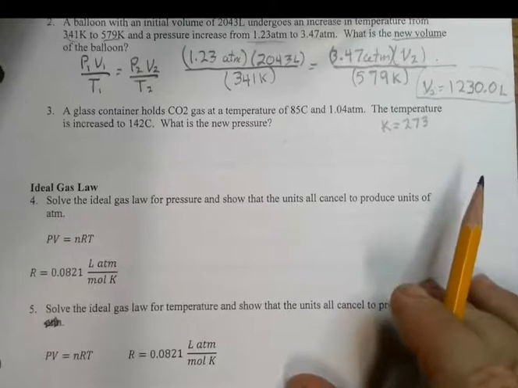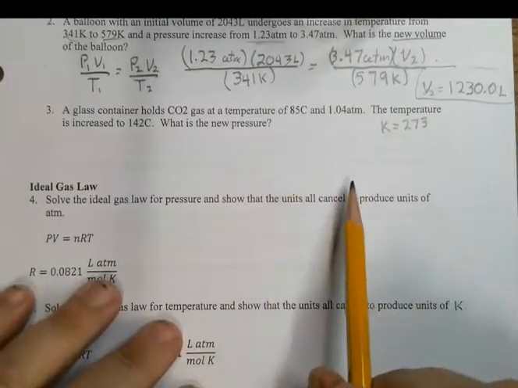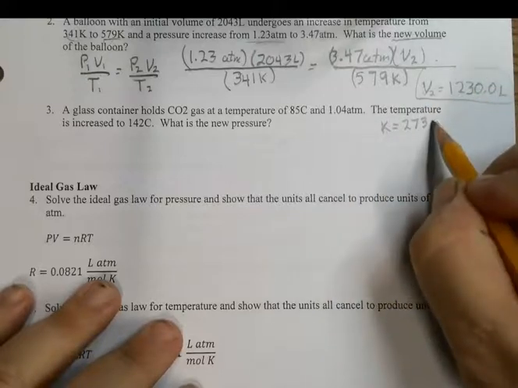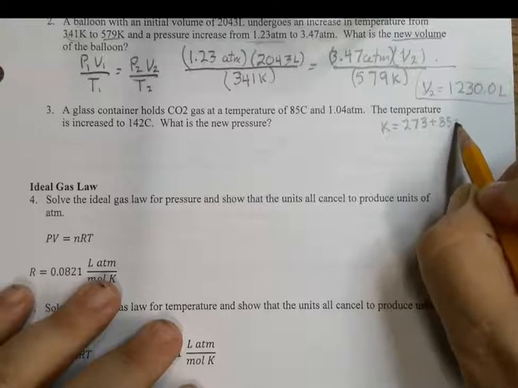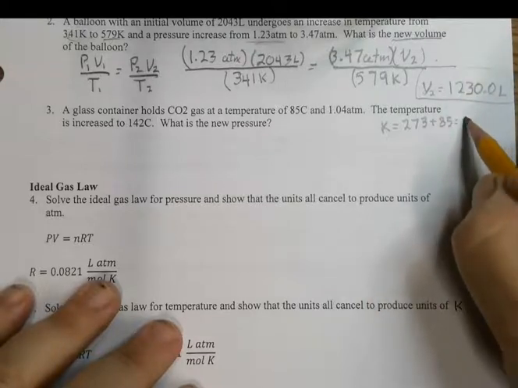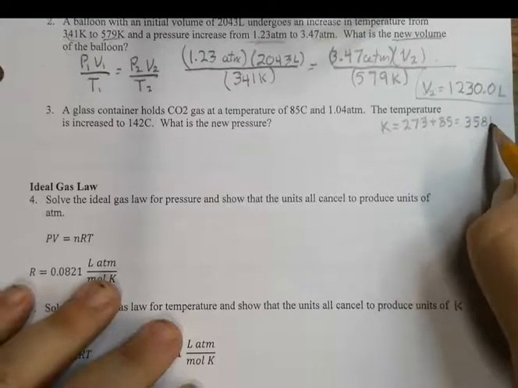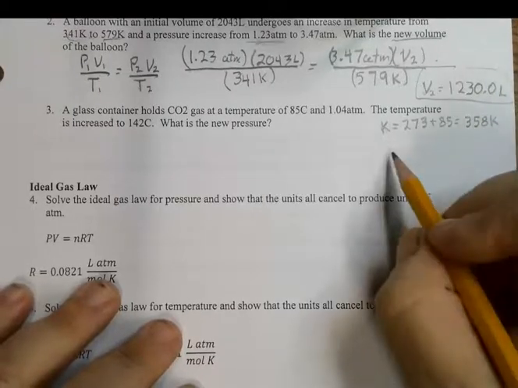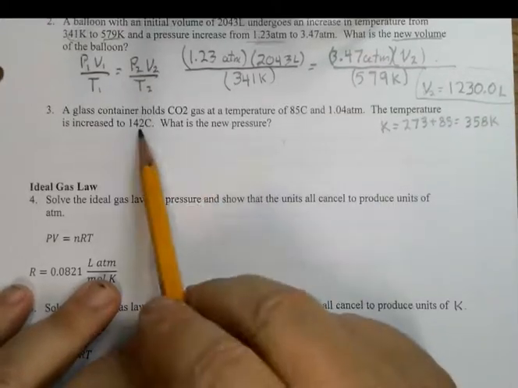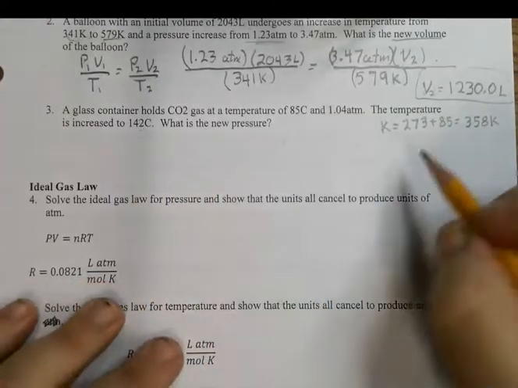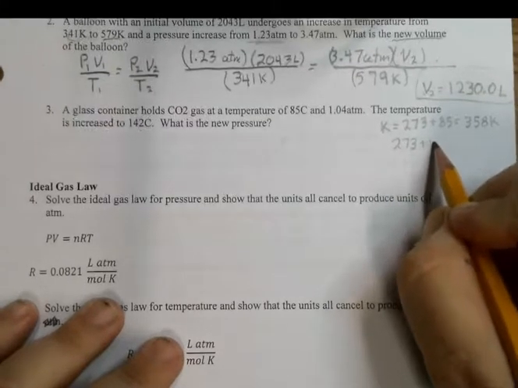The reason is, if this was a negative temperature, you could be subtracting it. So it's 273 plus 85, and that's going to give you 358 Kelvin. And then for the after temperature, it's 142, so it's going to be 273 plus 142.